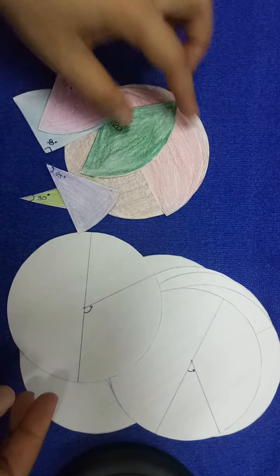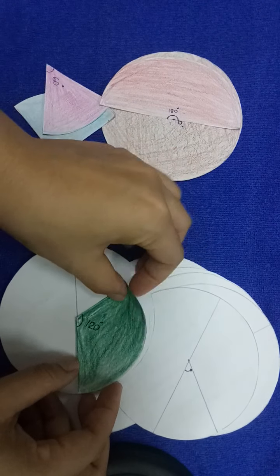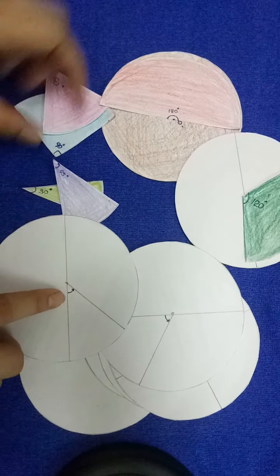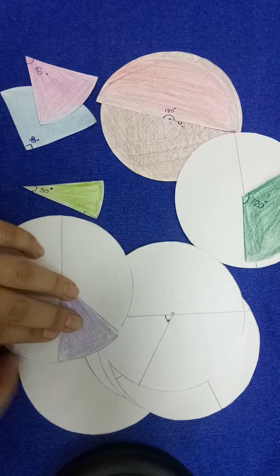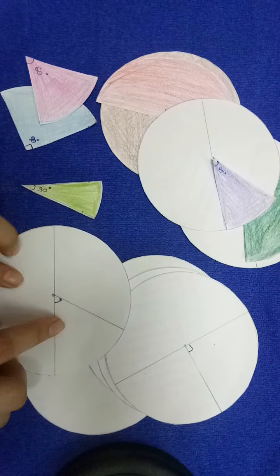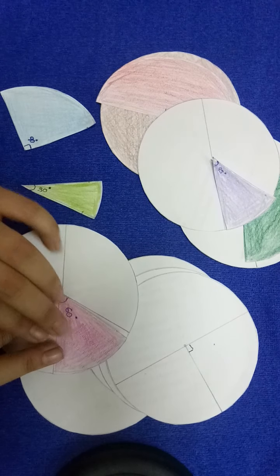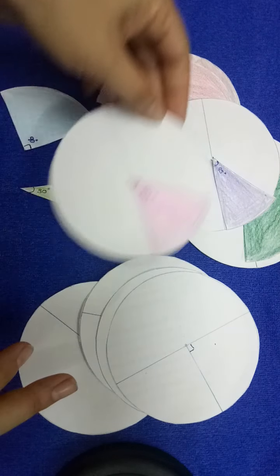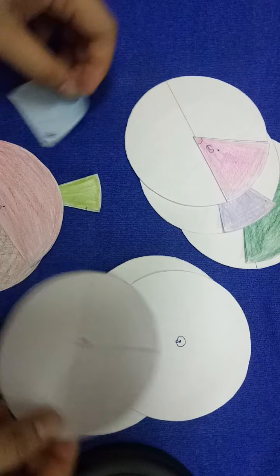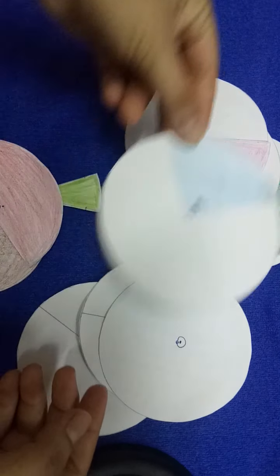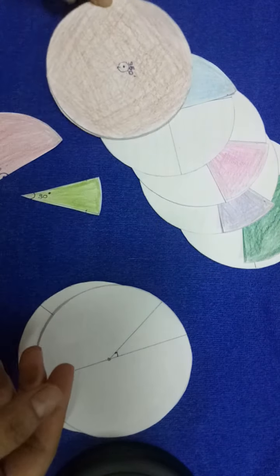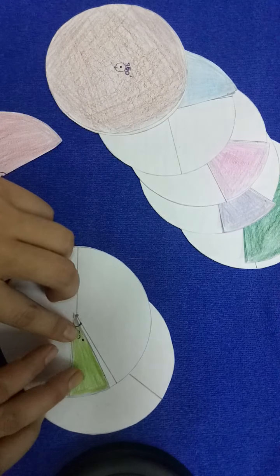Which part is this? Is it like this one?